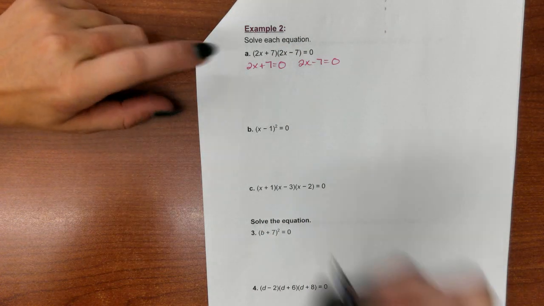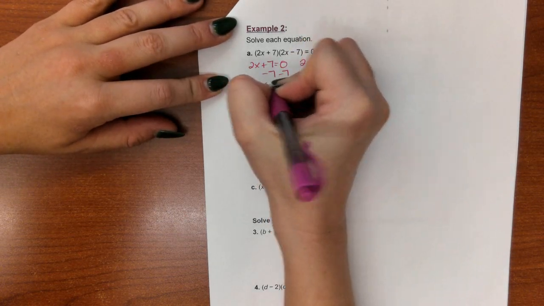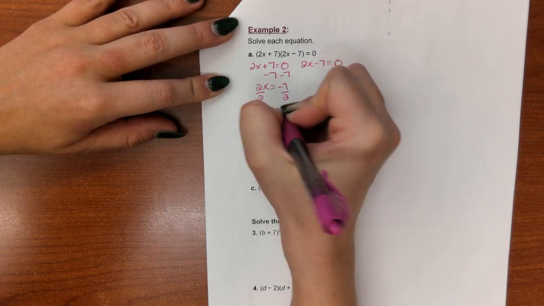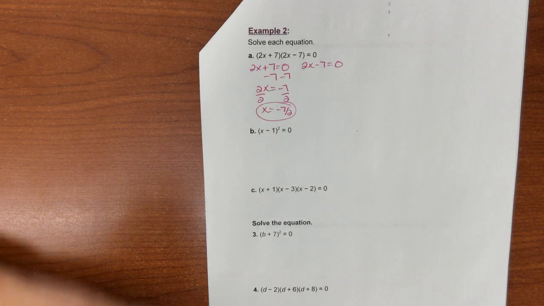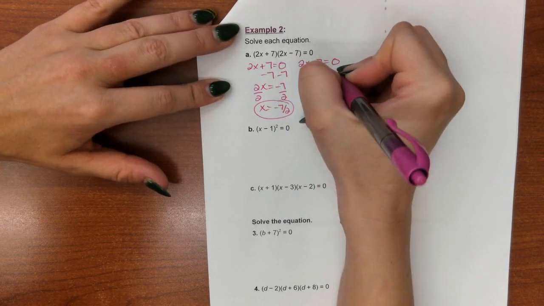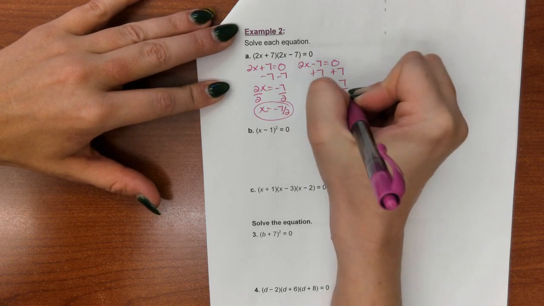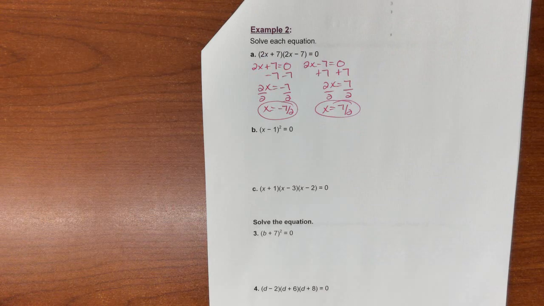And then we just solve each one separately. So I'll subtract 7 and divide by 2 for this one, and x will be negative 7 halves. For this one, I'll add 7 and divide by 2, so x will be positive 7 halves.